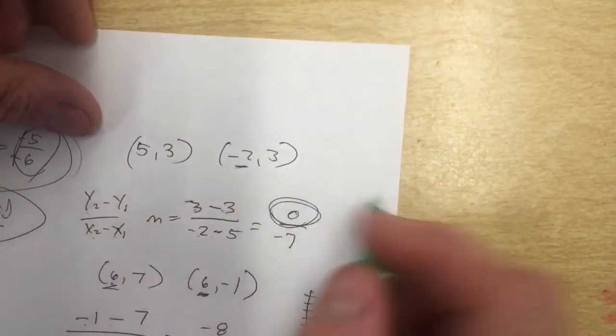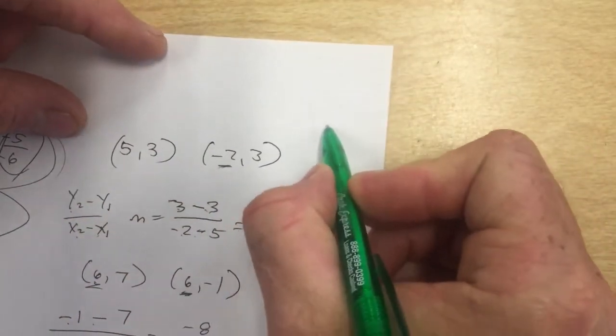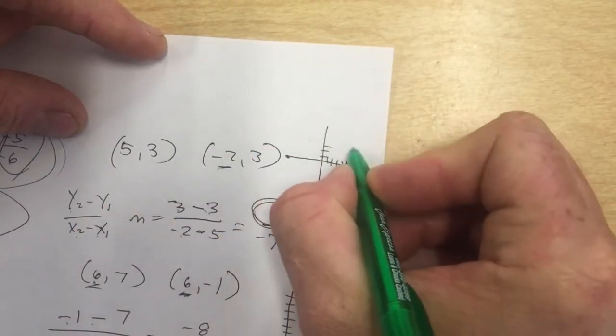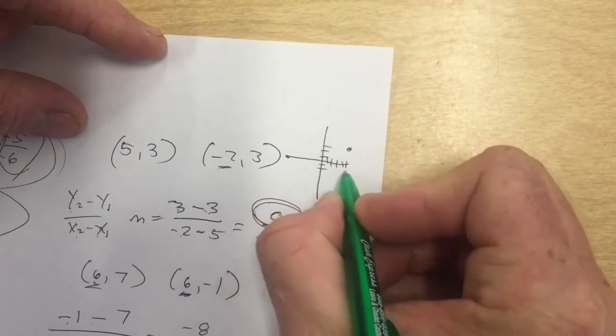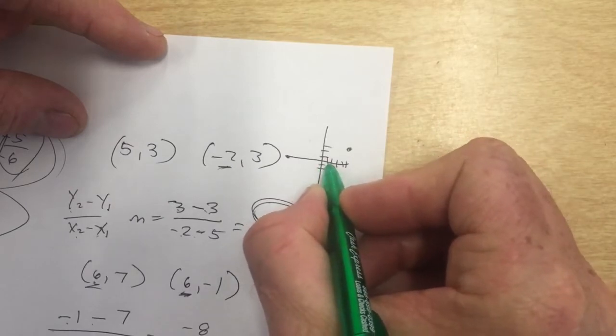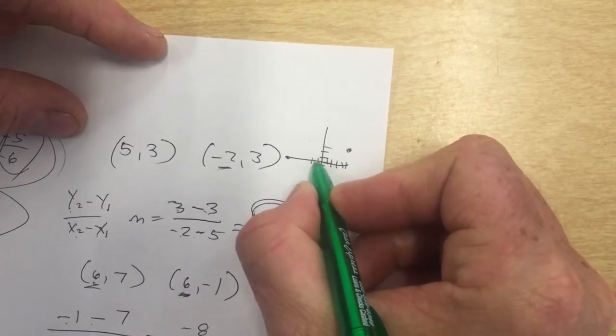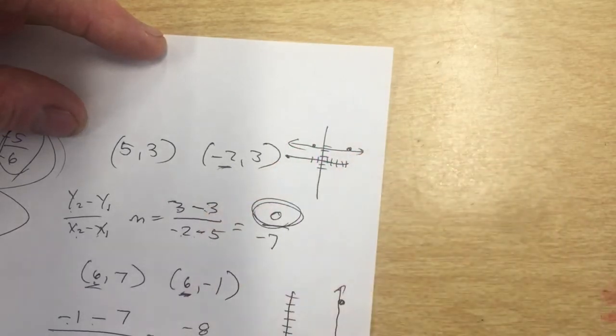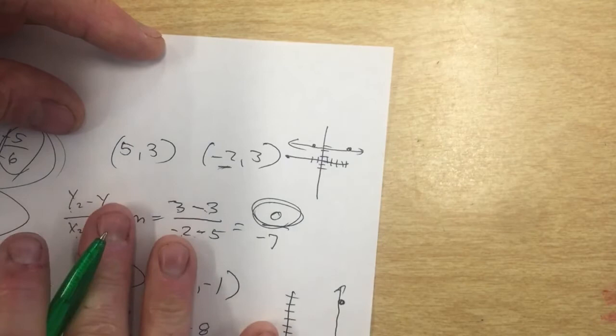Go back to this one. If I graph it, I'll just make a graph right here real quick. 5, 3: 1, 2, 3, 4, 5. 1, 2, 3 is right there. And then negative 2, 3 would be there. And then there you go, look. It's a horizontal line, just like we said it was.